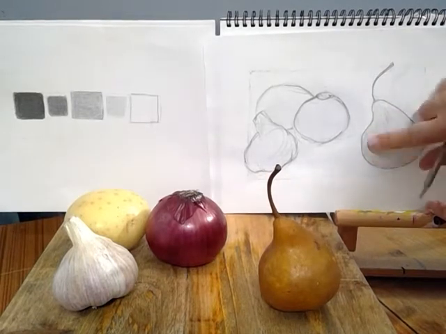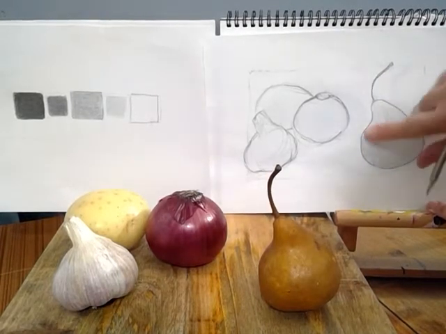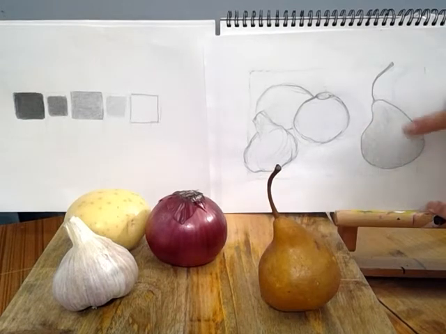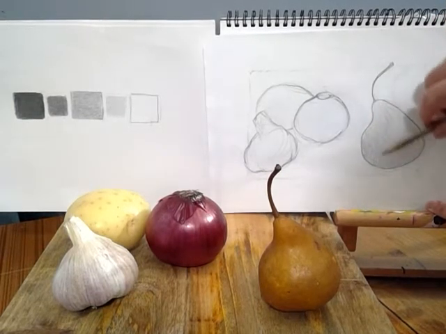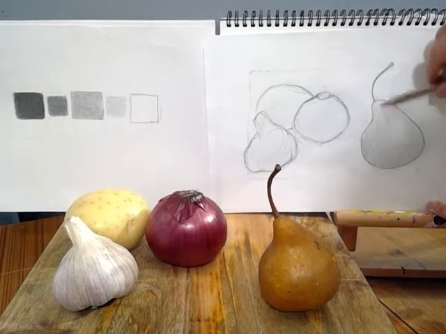Some people do smudge with their fingers, which also gets rid of the pencil marks. Some people say you shouldn't do that. I don't mind it, especially in the first layers. It sort of fills it in, but don't get too carried away with it, I suppose.